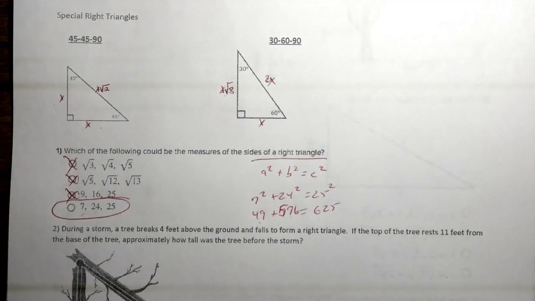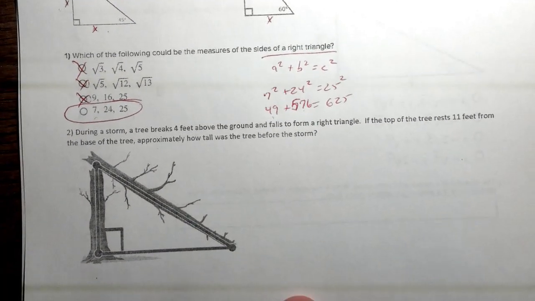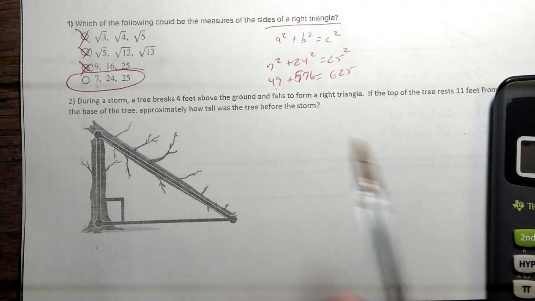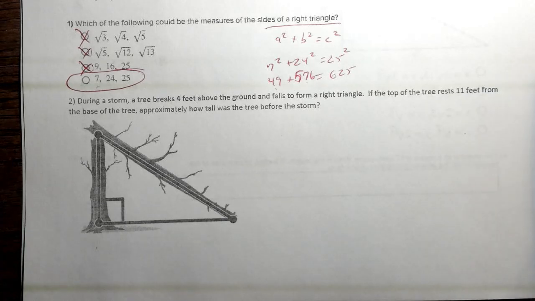Okay, scooch down, make some room here. Number 2. I'm going to write this out, because we're using the Pythagorean theorem for a lot of this, so I'm trying to use both. I want you guys to get in the habit of using that calculator. Parents, if you're watching, and I hope maybe you are, please get them to use a calculator.